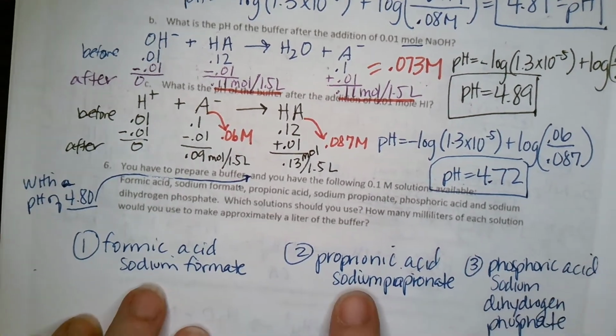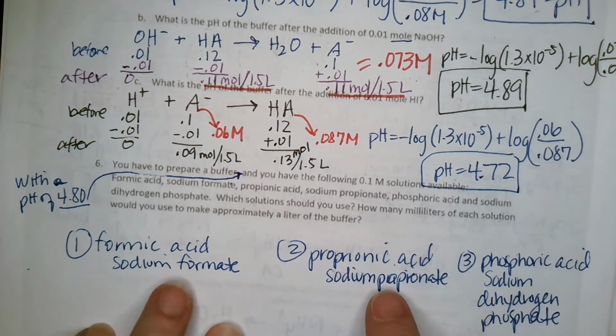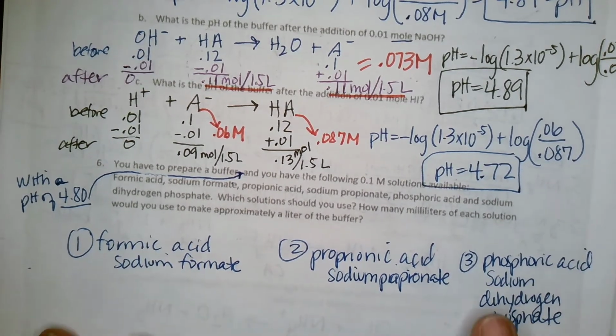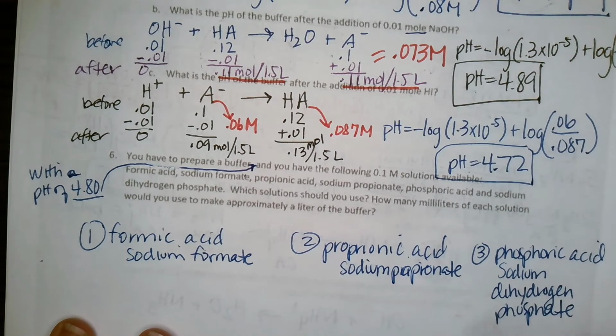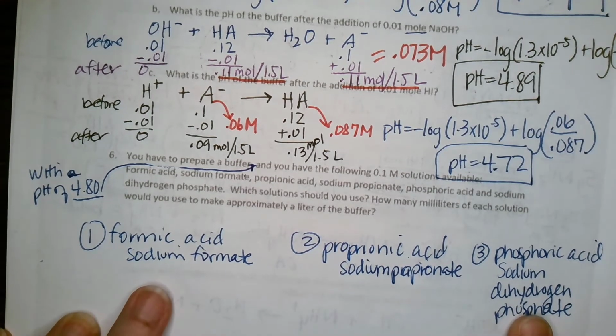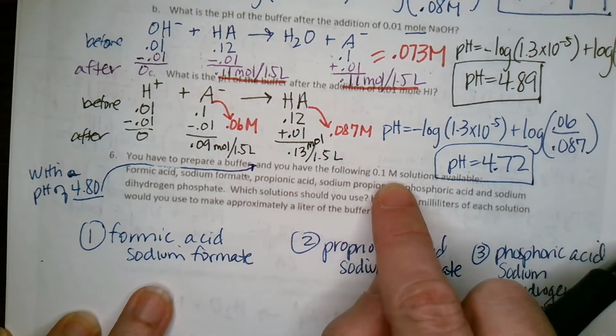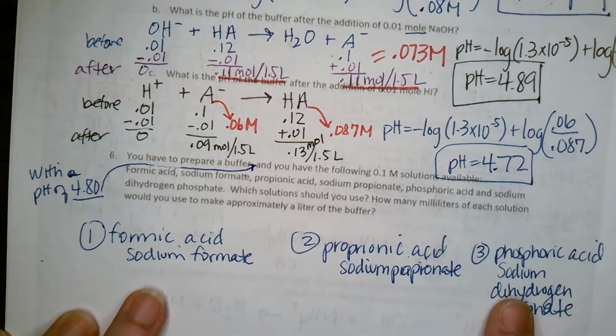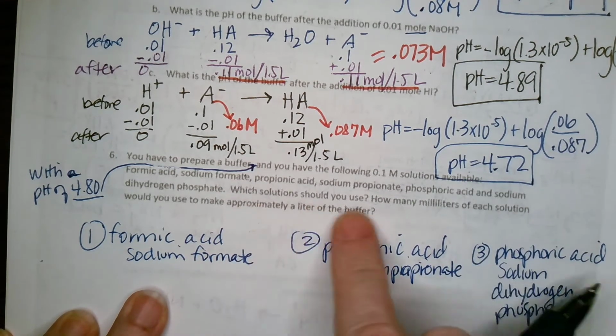So all of these are acids with their conjugate bases. Okay, so here are 3 different buffer solutions. We have 0.1 molar solutions of all of these. Which one should we use?